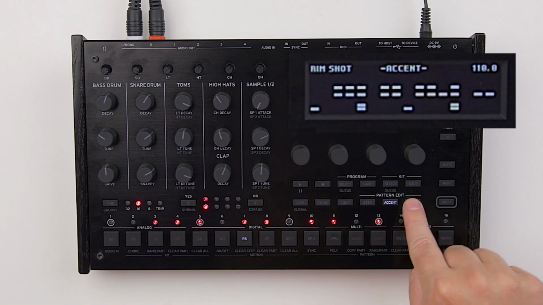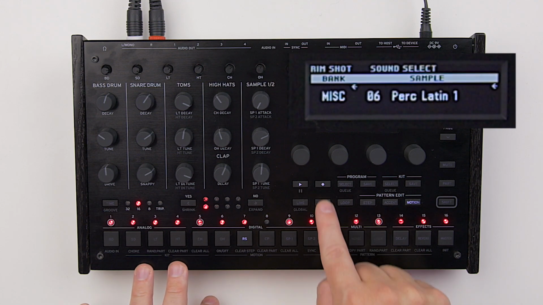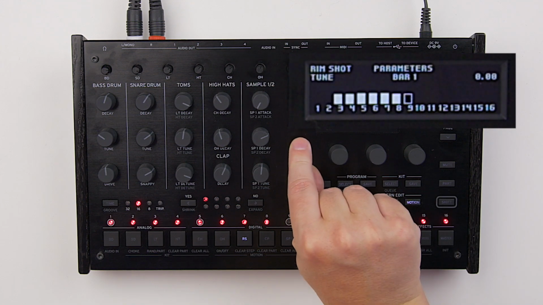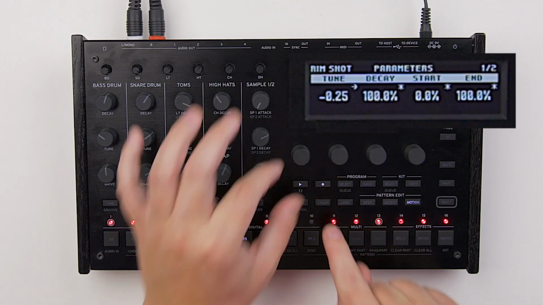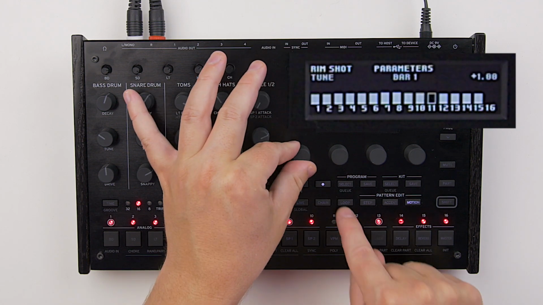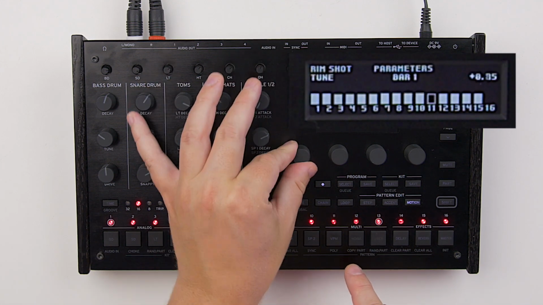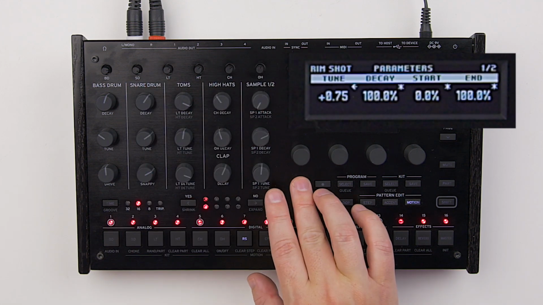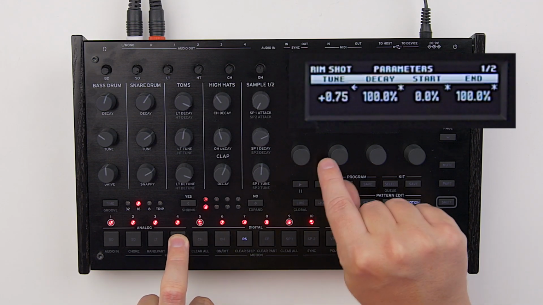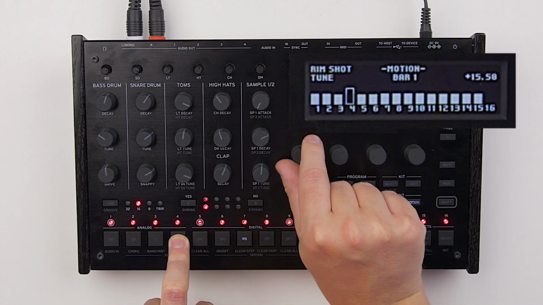Now this far I just want to highlight the motion sequencer a bit more. So when we are playing and recording and we're changing something, for example the tuning, you can see that the screen represents the changes. So we get a graphic representation of what's going on, but also if you hold down a step and we just change the tuning, you can see here on the screen that the values change.